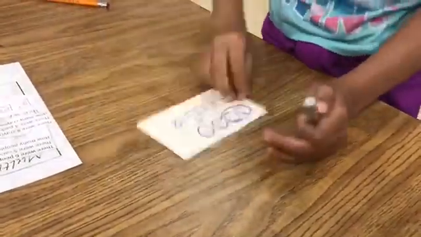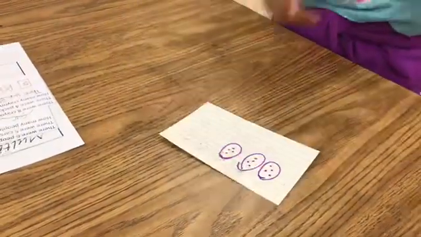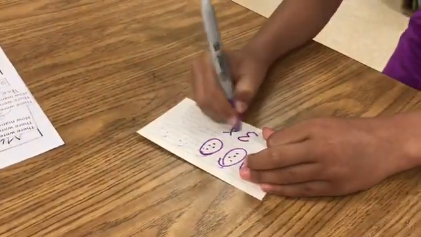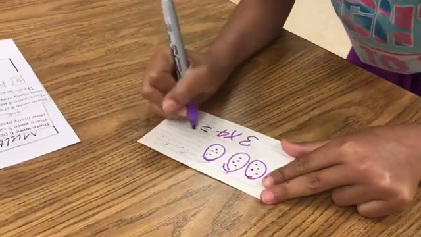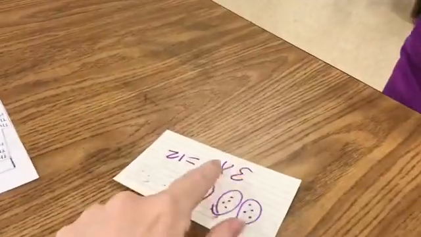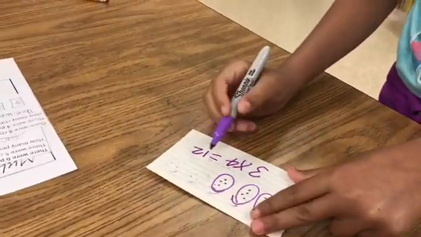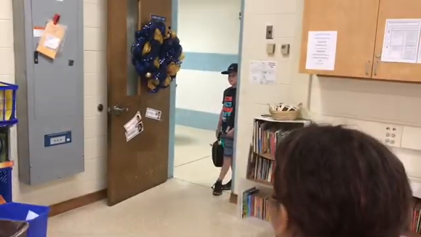You see? So now, how many books were in each basket? So now I have 4. Okay. Circle the part that answers the question. You're 4.